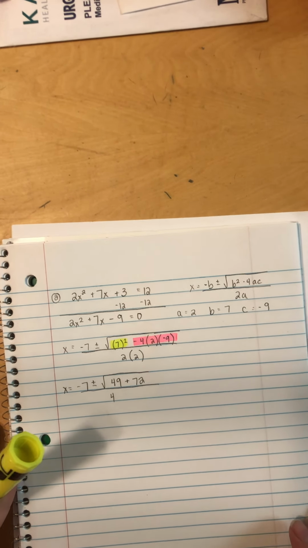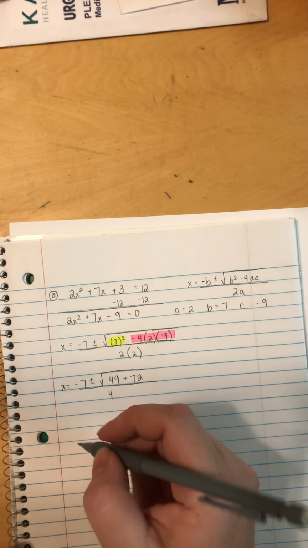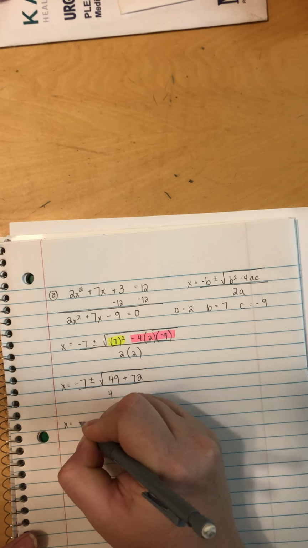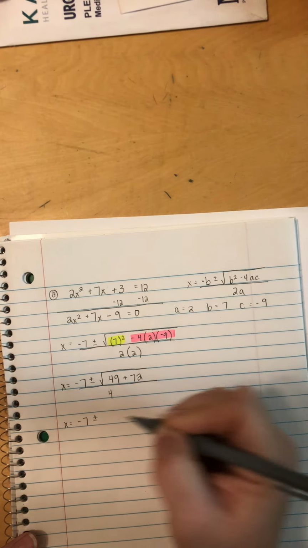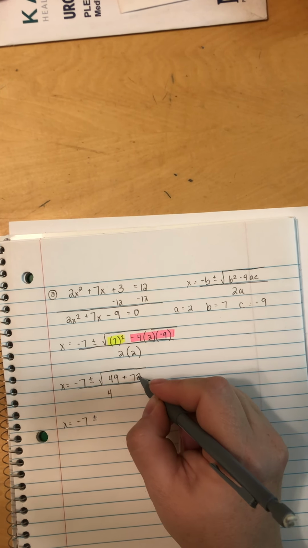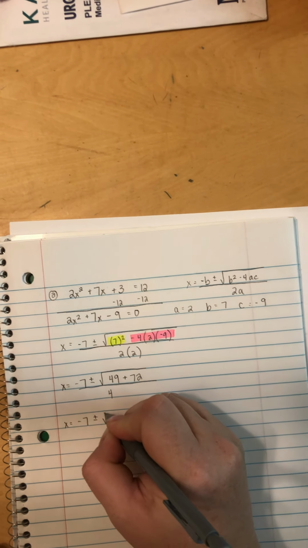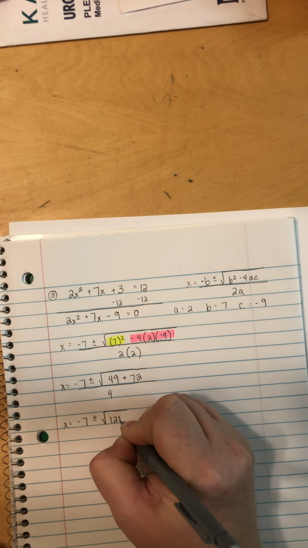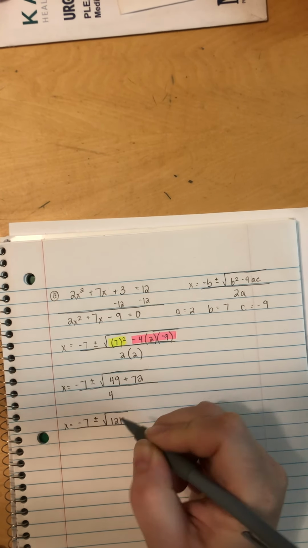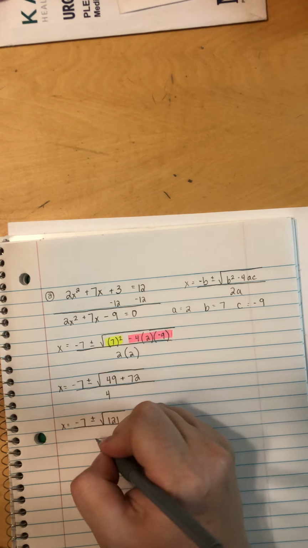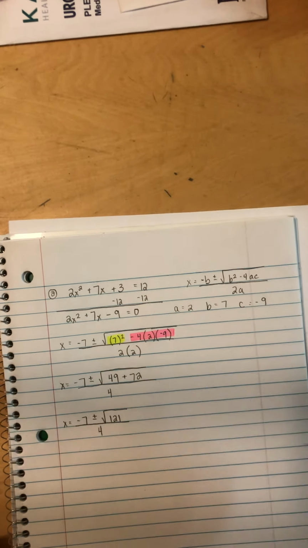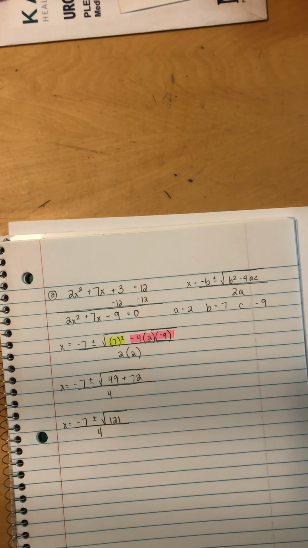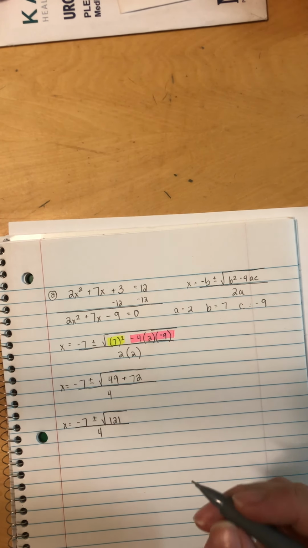Roll with me. Okay, simplify a little bit further. X equals negative 7 plus or minus, and 49 plus 72 is going to give me the square root of 121, all divided by 4. Okay, so now we're going to simplify this a little bit further and then make our two equations.